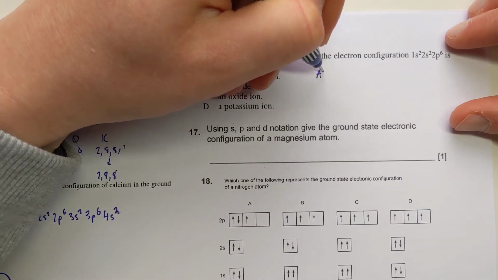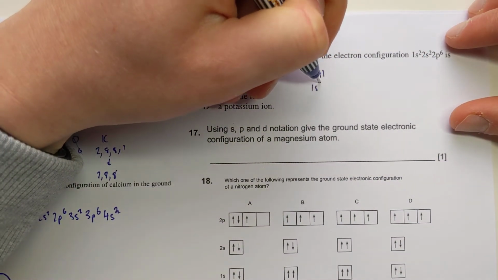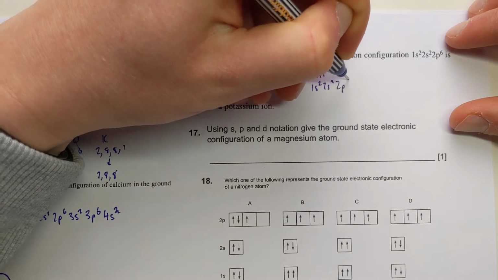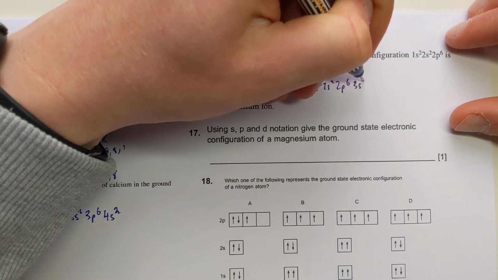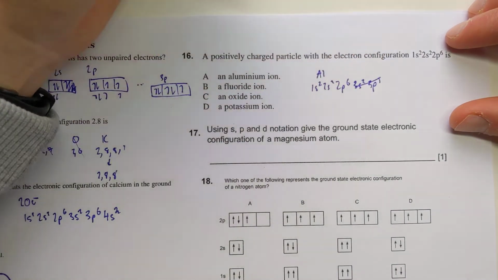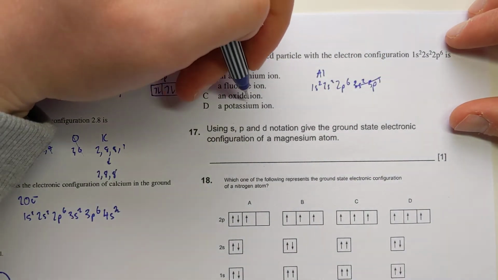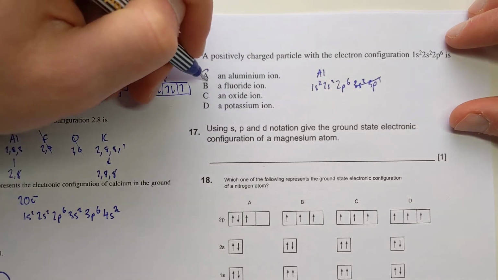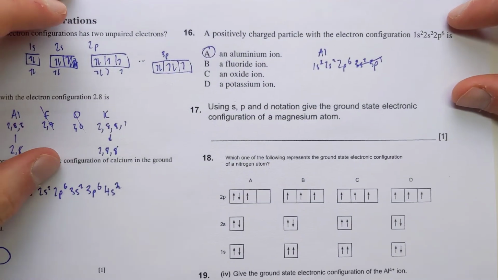So aluminium, if I gave you its proper electron configuration, would be 1s2, 2s2, 2p6, 3s2, 3p1. If it loses 3 electrons, it goes down to 2p6. All the other ones will form negative ions, or potassium is a bit too big for this question. So A is the correct answer here again.